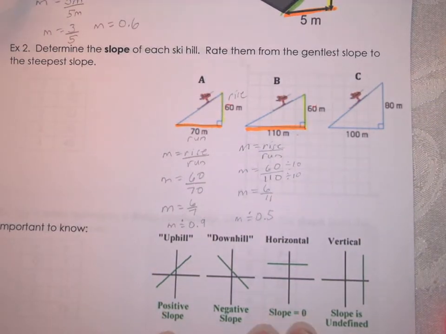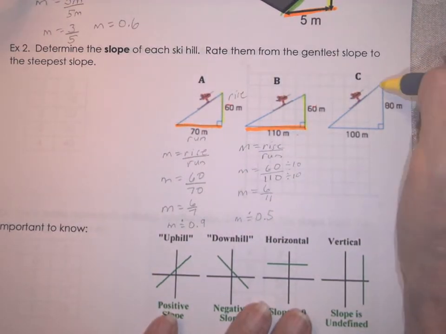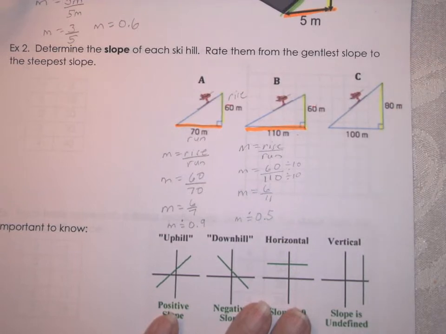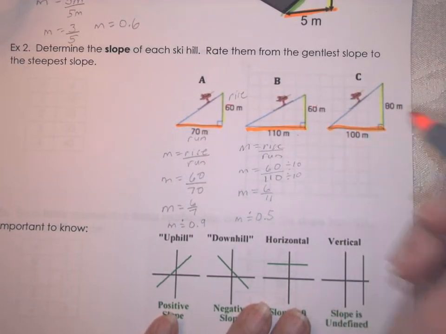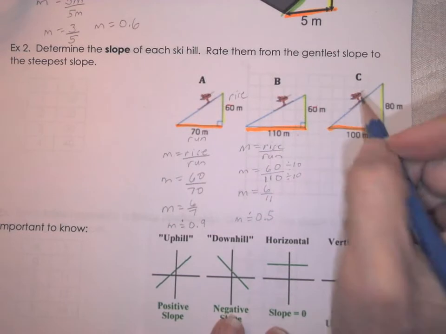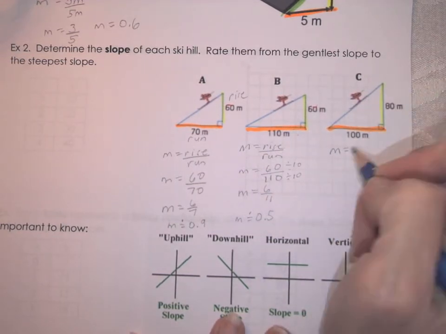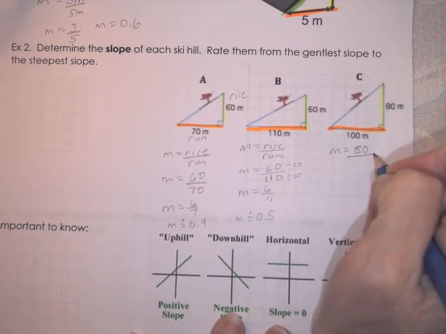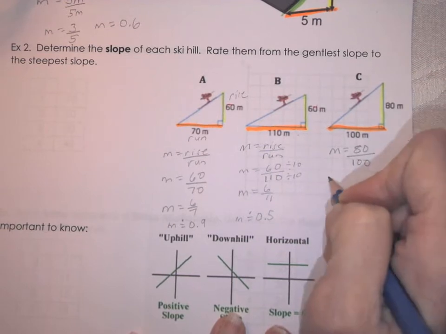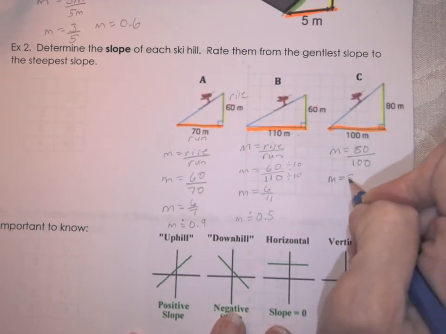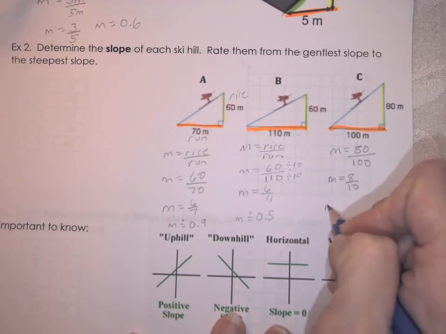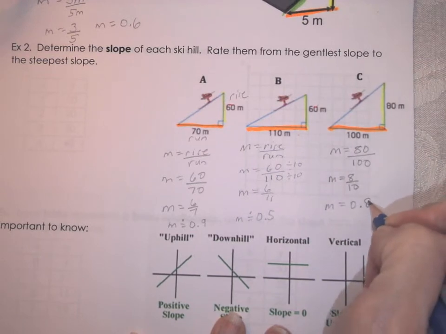And then for C, we've got our rise to be 80 meters and our run to be 100. So our slope is going to be the rise, 80 meters, over the run, 100 meters, which works out to 8/10 or 0.8.